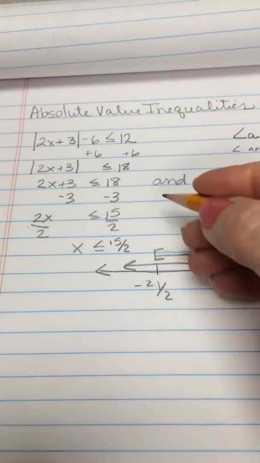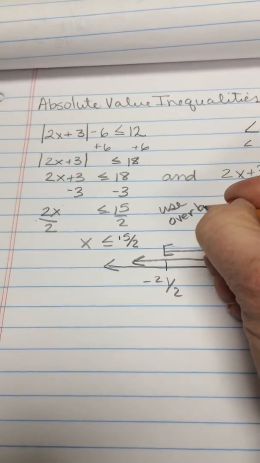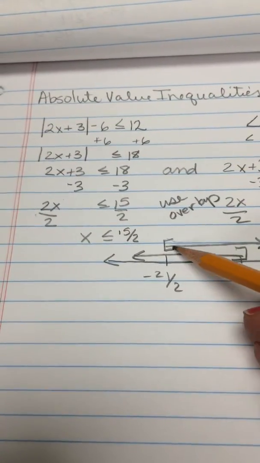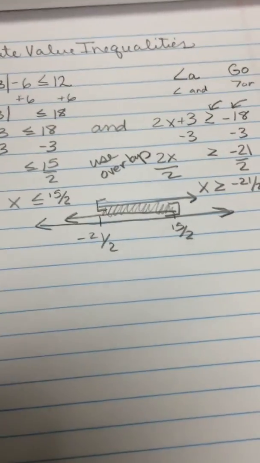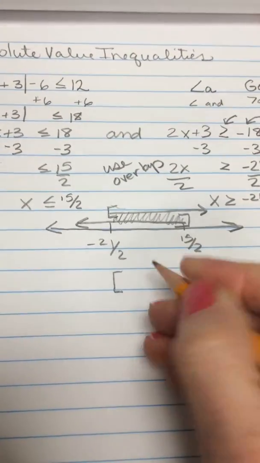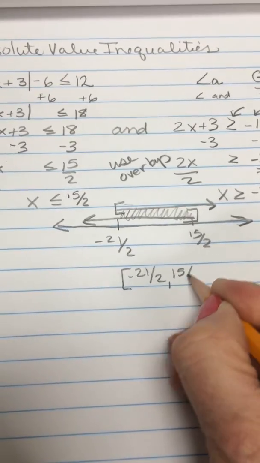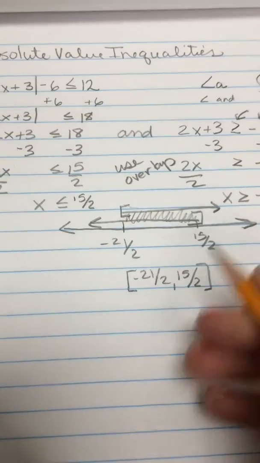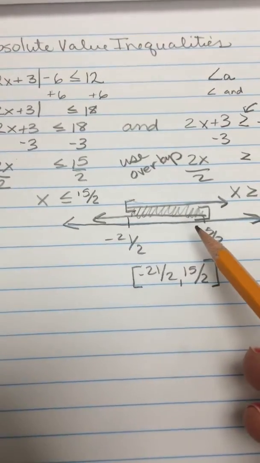Because this is an "and" statement, we're going to use the overlap. So this part of the graph, the two lines overlap each other. So for "and" statements, I'm going to use the overlapping section for my solution. So negative 21 halves all the way up to 15 halves is my solution. And this is interval notation, and it looks just like my graph.